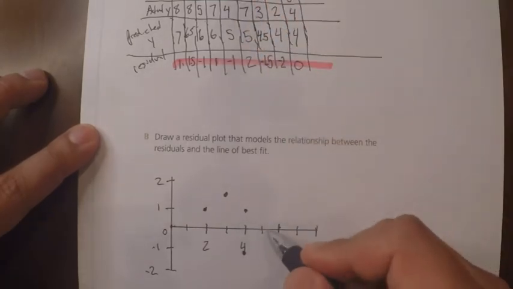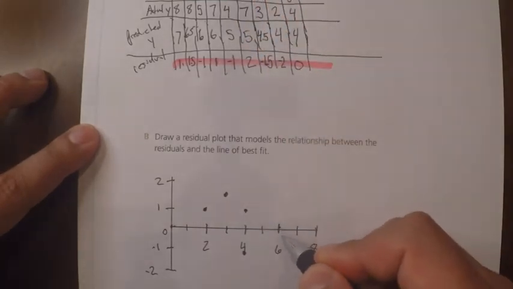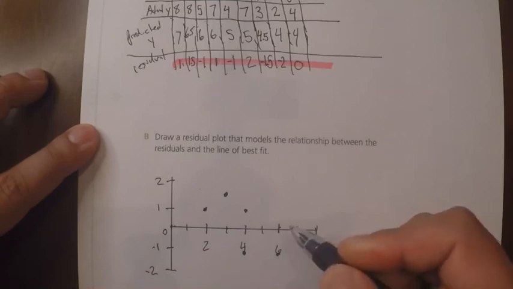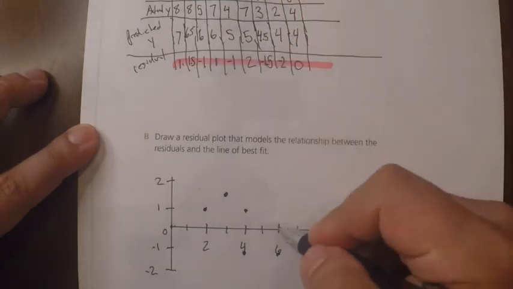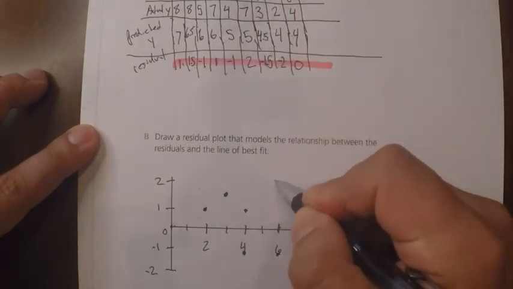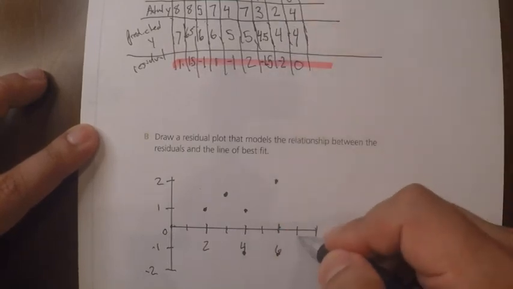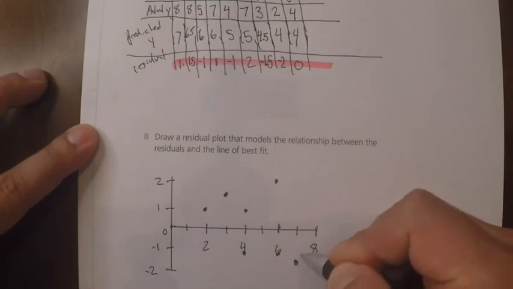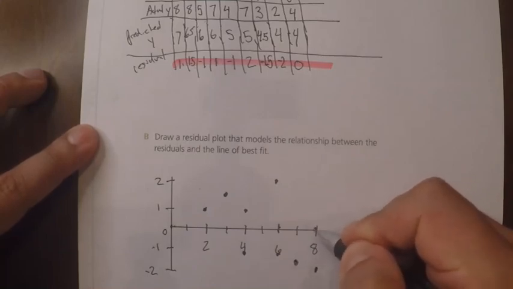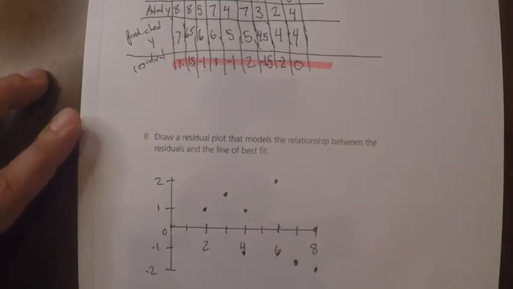At 6, we go over to 6. Then we're going down, -1, with a point. Then at 6 again, we go 6, up, +2. 7, down, -1.5. And then at 8, we have a -2 and a 0. So this is our residual plot here.